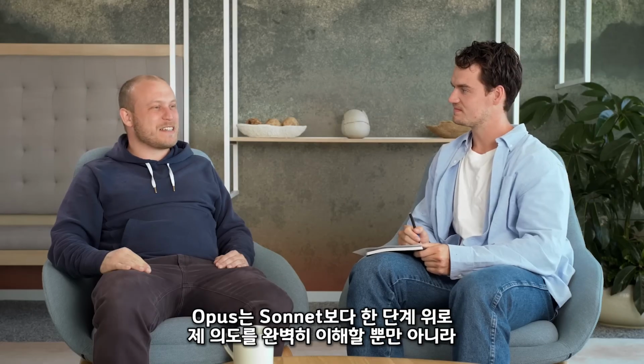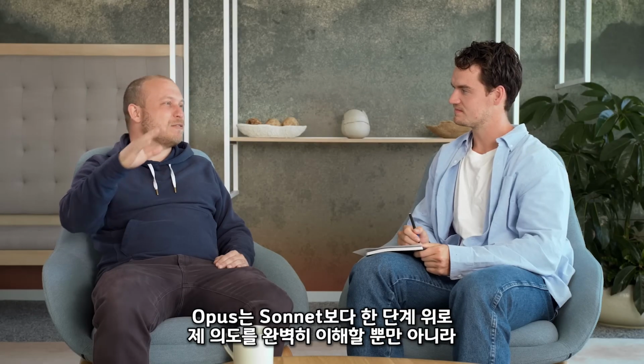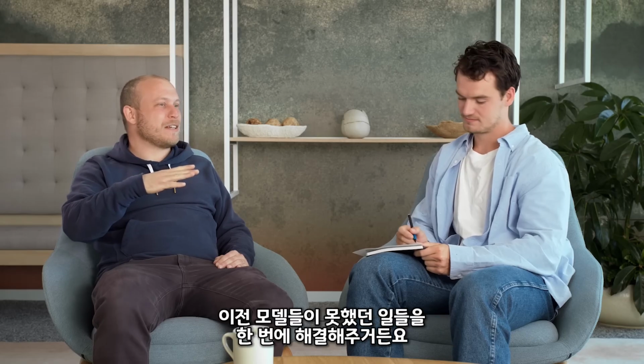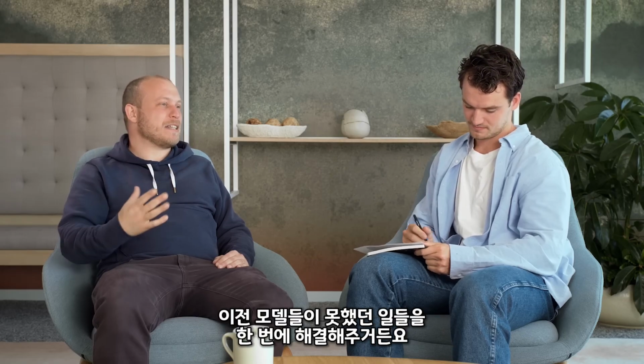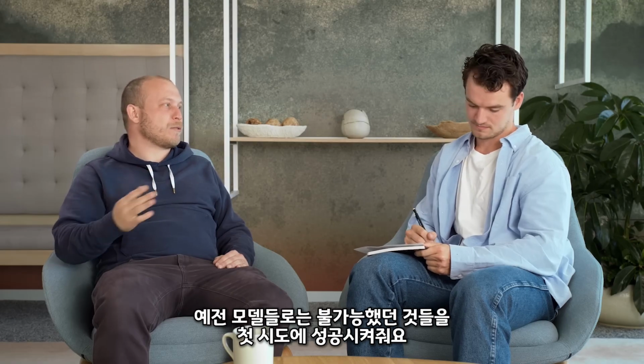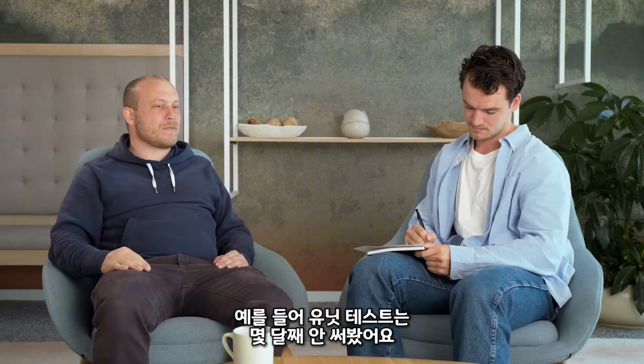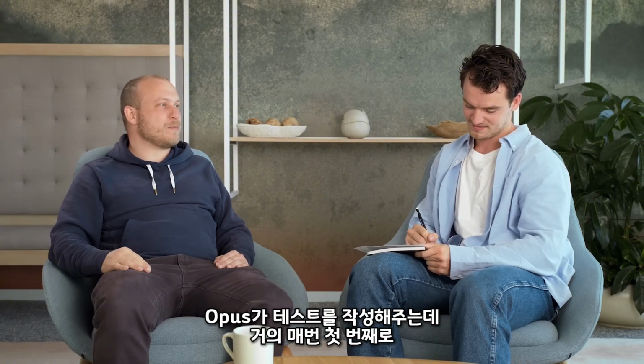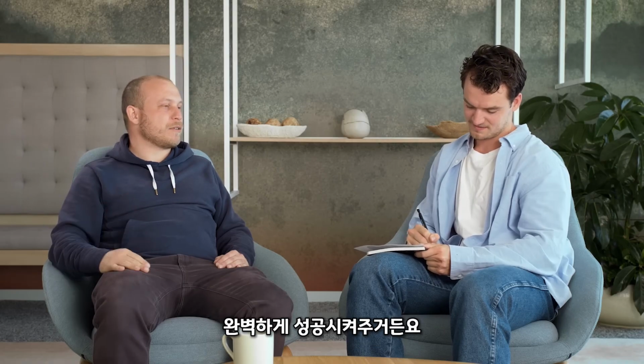And Opus feels like this next level above Sonnet, where not only does it understand my intent really well, but also it's able to one-shot a lot of things that previous models just couldn't. For example, I haven't written a unit test in months. Wow. Because Opus just writes my tests, and almost every time it'll one-shot it perfectly the first time.